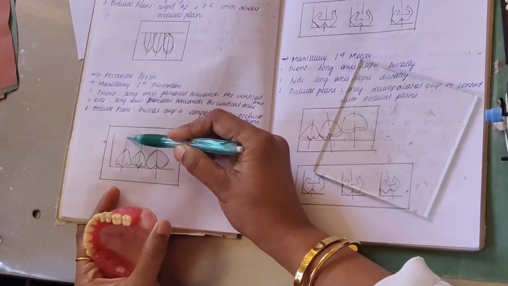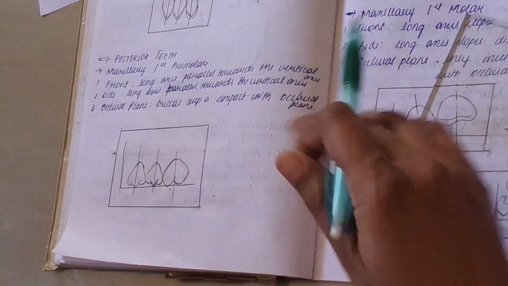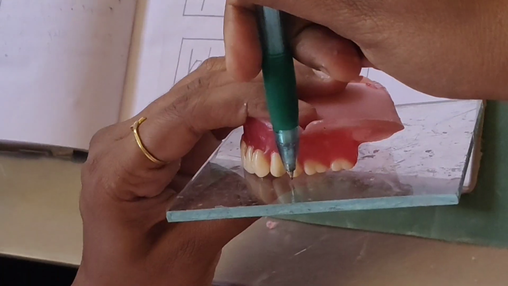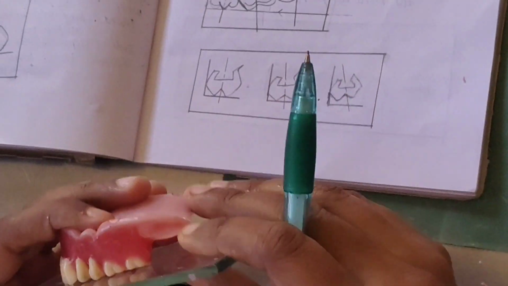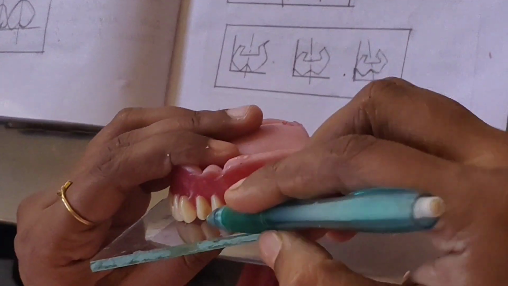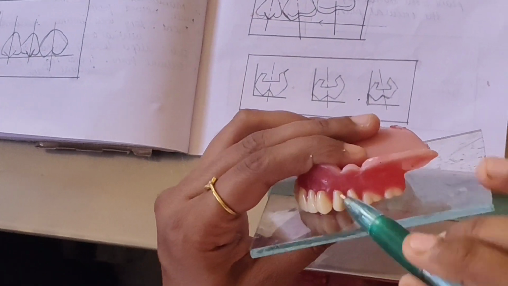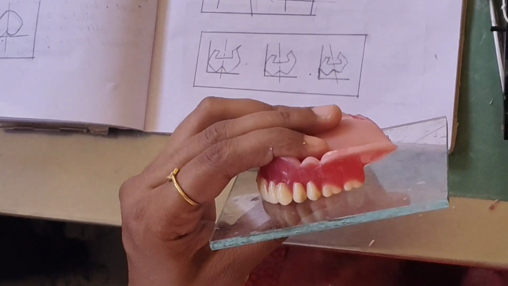Buccally, both the premolars will be straight. So when I am seeing buccally, both the premolars are straight. Glass plate relation: for the first premolar, the buccal cusp will touch, the palatal will not touch. For the second premolar, both cusps will touch.